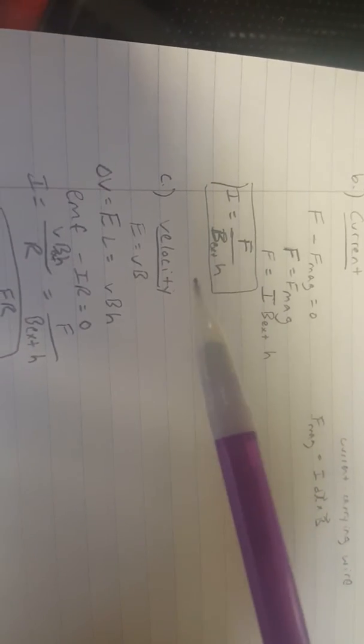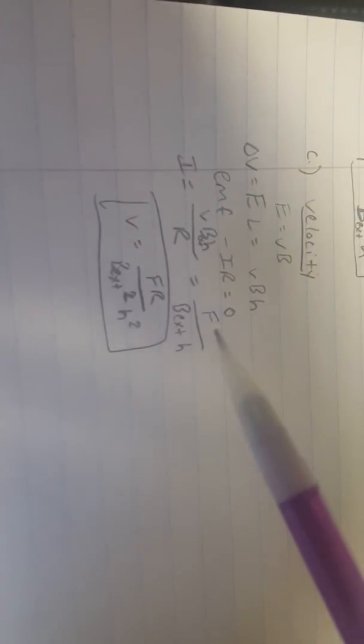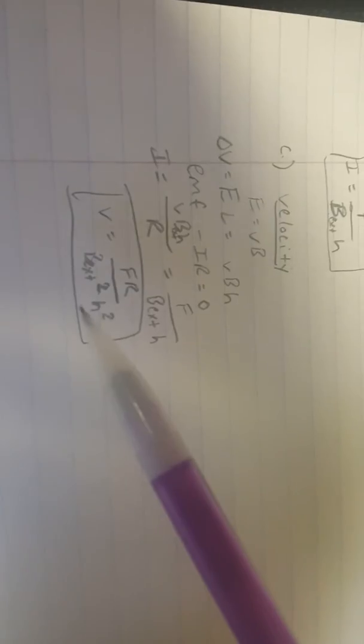And then that is also equal to the predetermined current that's not dependent on velocity, which is F over B external H. You solve for v, and that's what it is.